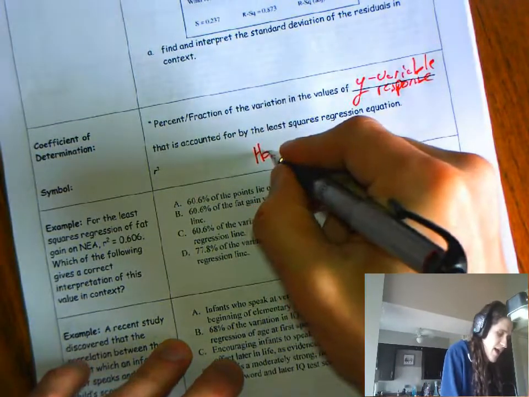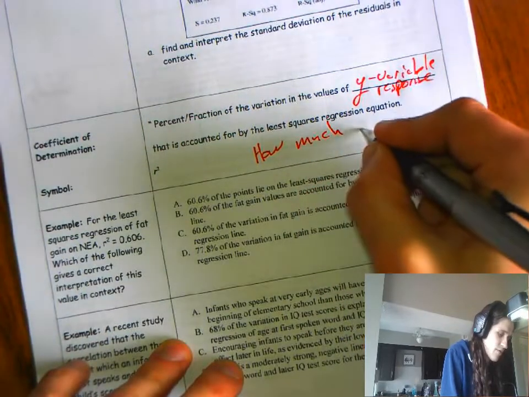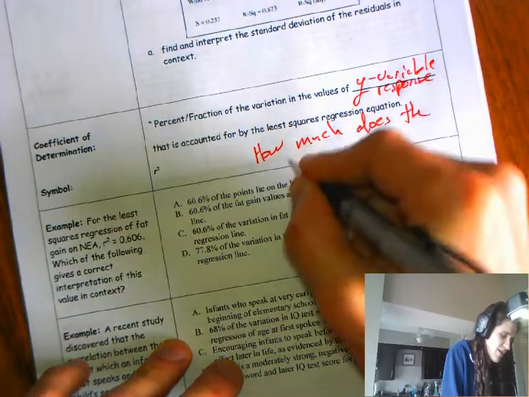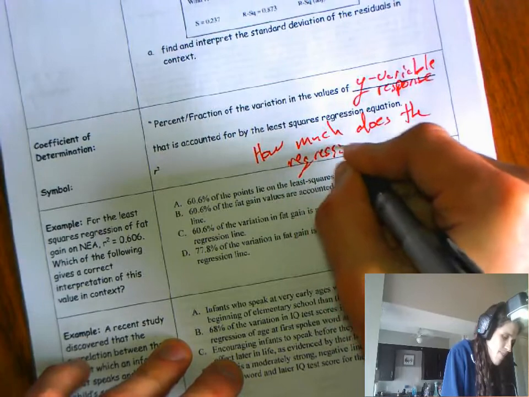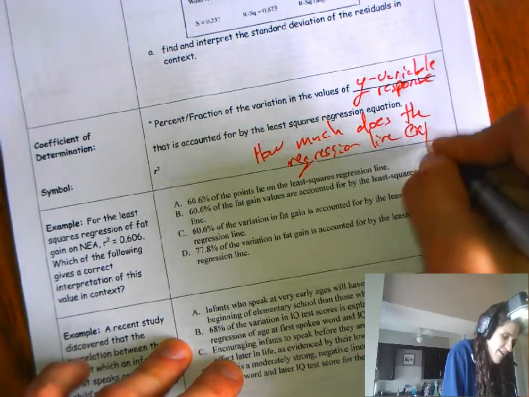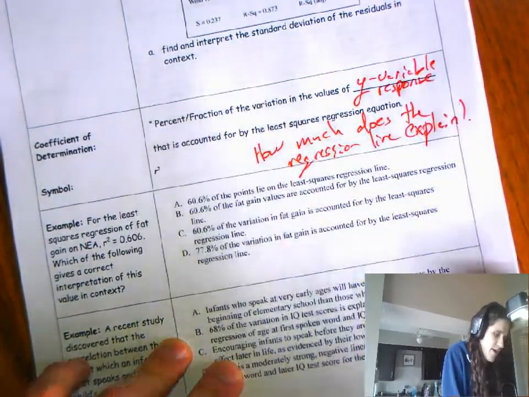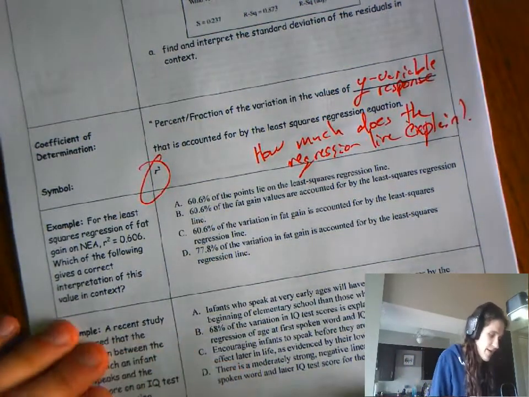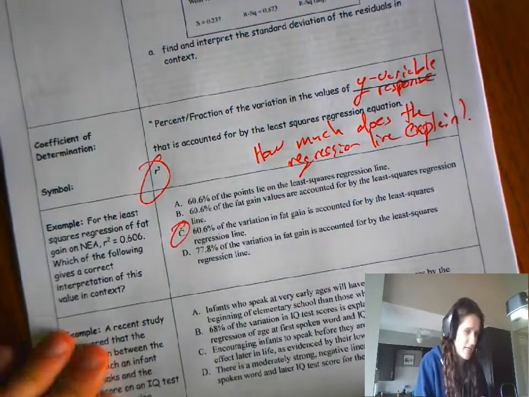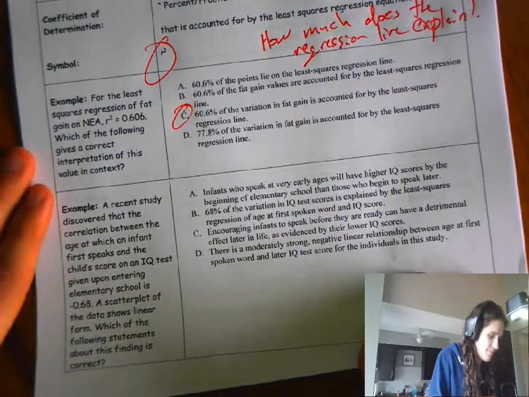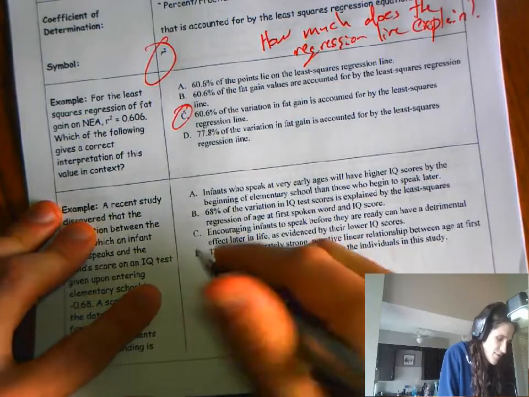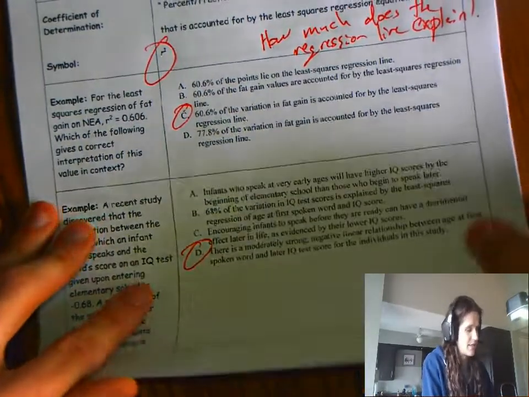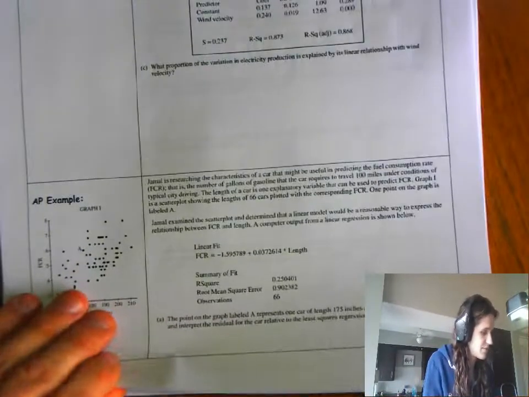That is, how much does the regression line explain? The symbol for this is r squared. This is what you'll usually be given. I'm going to just circle C on the next example. Circle D on the next example. Look through these. I don't want to make you do this forever.